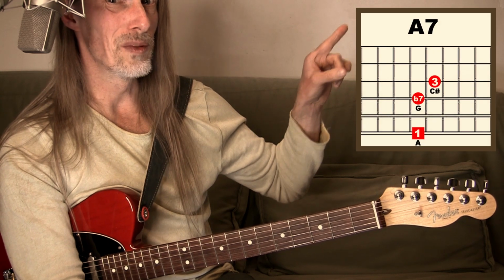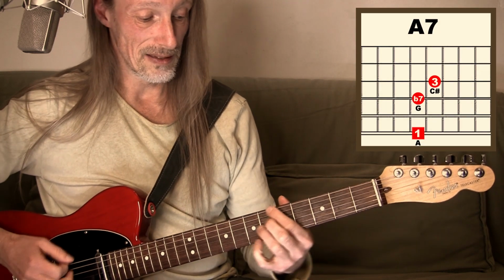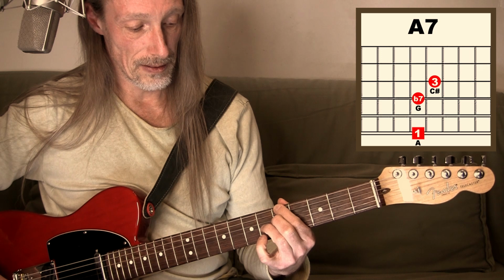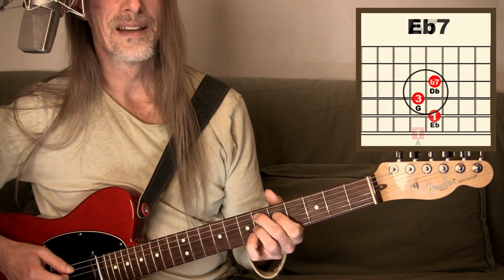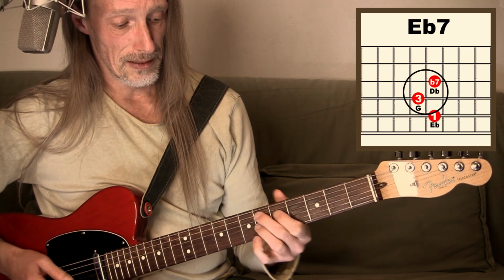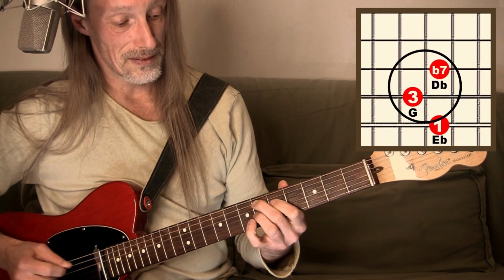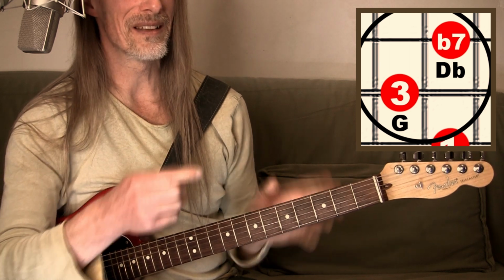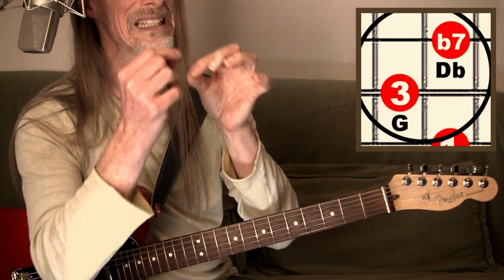One more thing, when you have looked carefully at the diagrams, when I played the A7 and the E flat 7, when it's an E flat 7, I called this note a D flat, because D, from E flat, is the 7th.